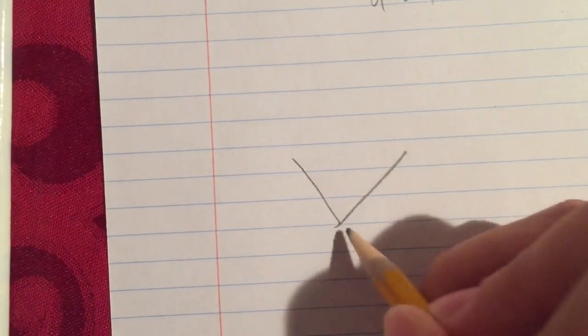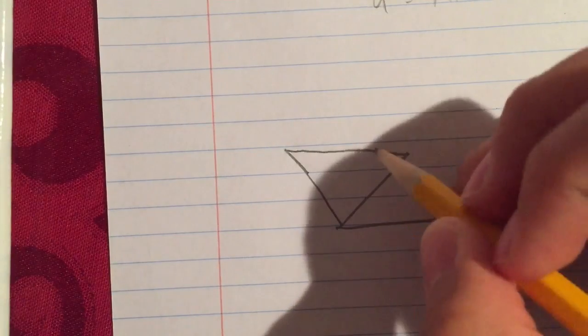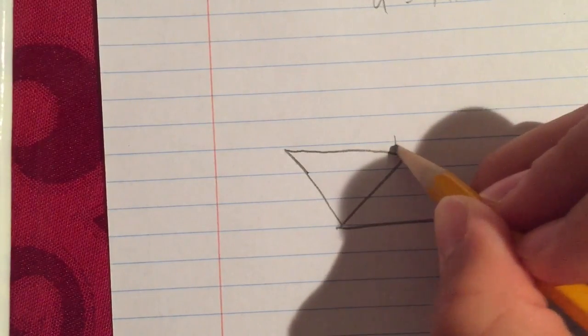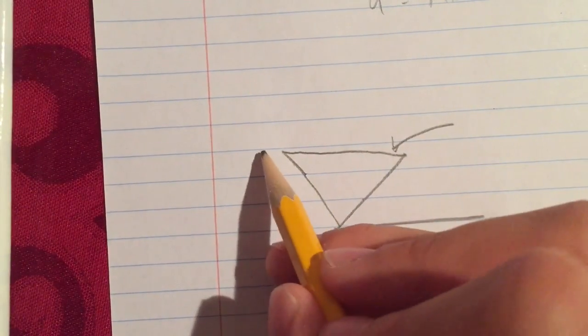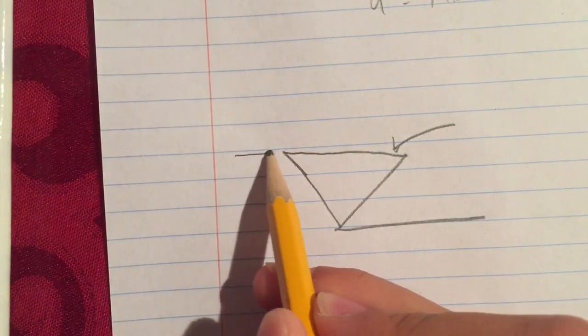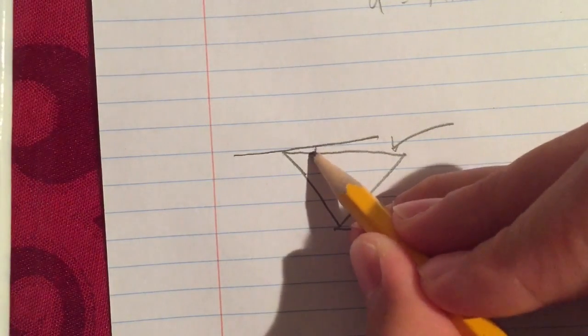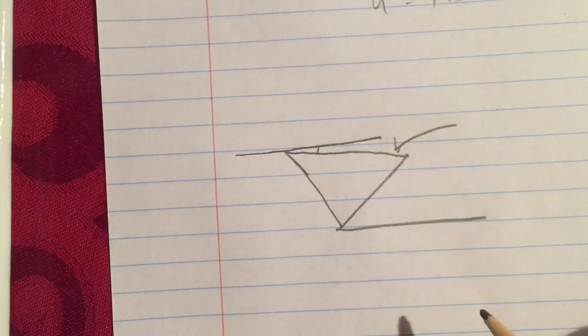So picture it like this, and this is the leg we want. This is the chosen leg. And imagine that it has an angle with a positive x-axis. So we want to find out this little sliver of an angle over here.